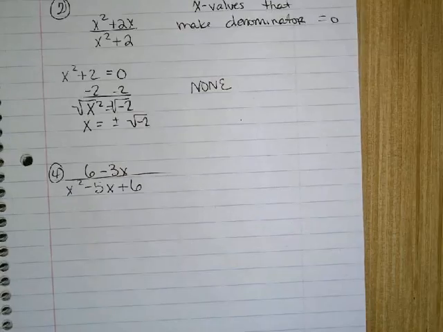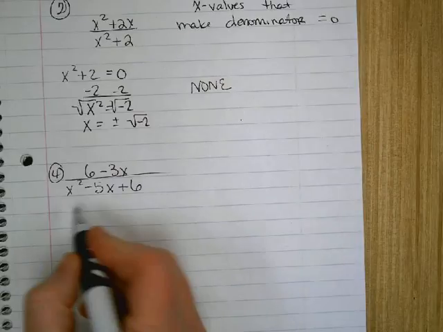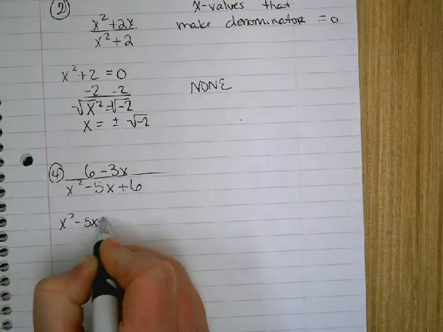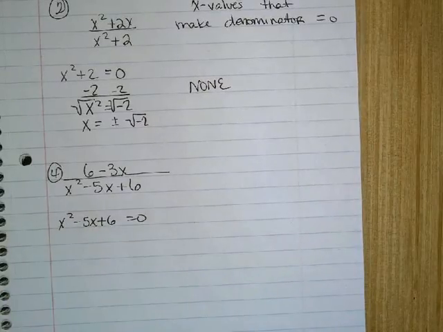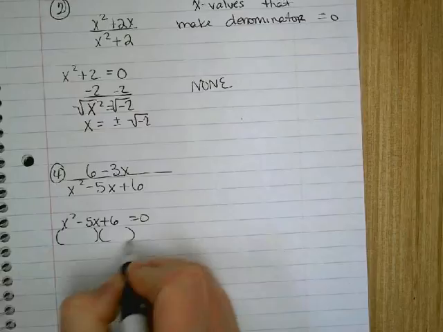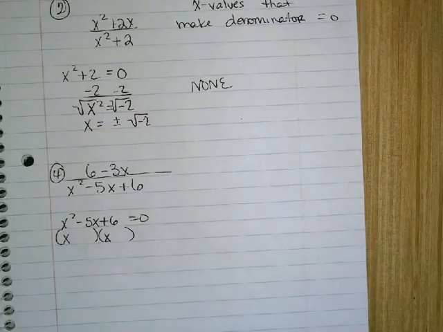Find the points of discontinuity. So take the denominator and set it equal to 0. What is it that I need to do next? What do y'all think? You can factor it. Okay. How does it factor? Okay.